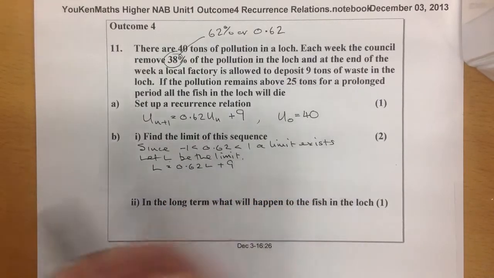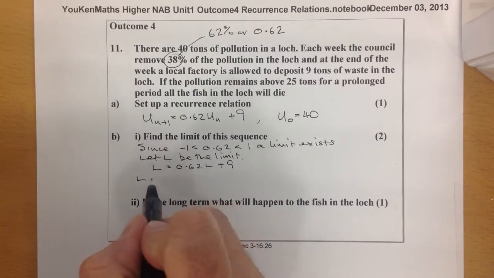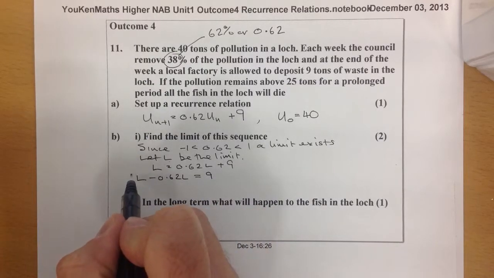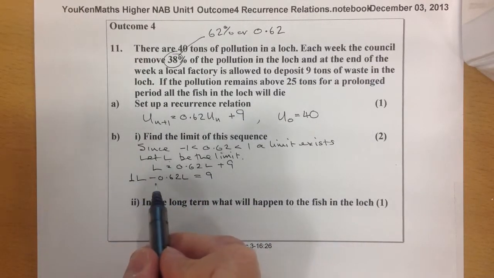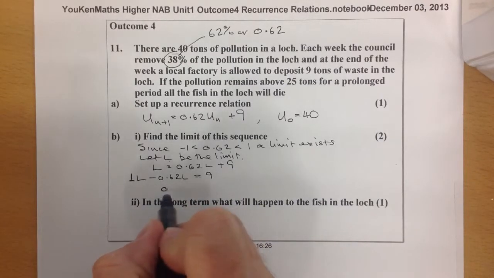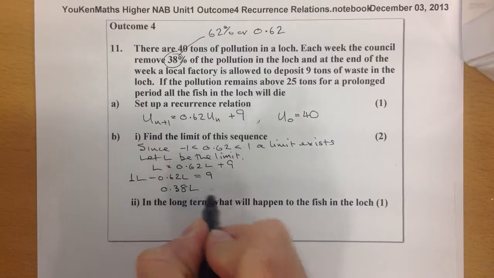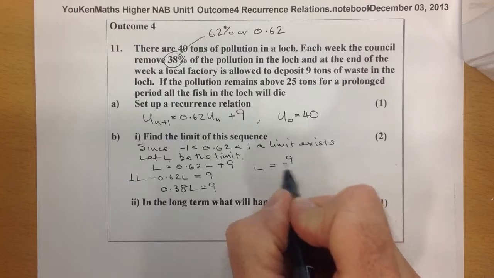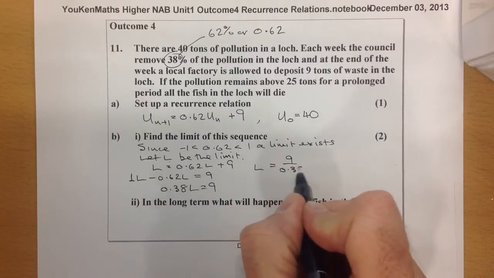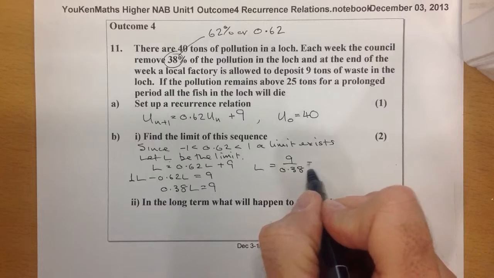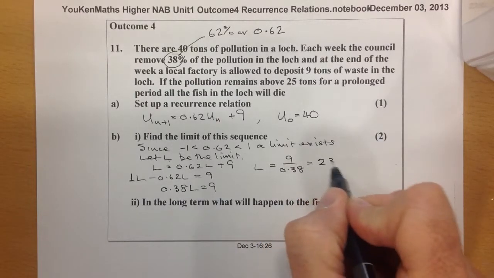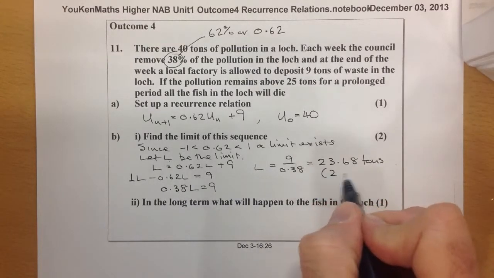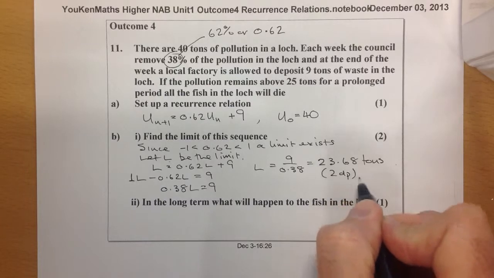I'm then going to take the 0.62L to the left hand side to try and solve this. And remember, this L that's here is 1L. So 1 take away 0.62 will leave me on this side with 0.38L is equal to 9. And from there I can solve that by taking the 9 and dividing it by the 0.38. From there that should give me an answer of, in the calculator, 23.68 tonnes. And that's going to be 2 decimal places.